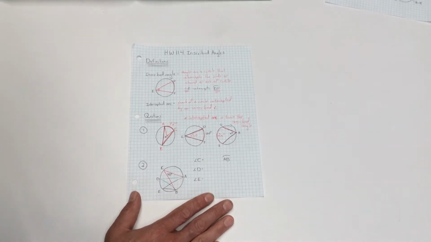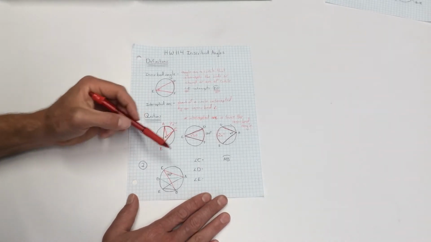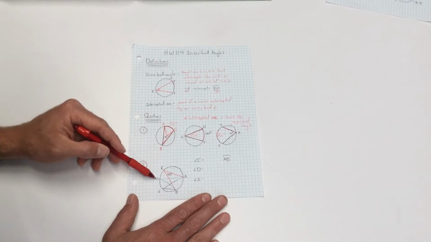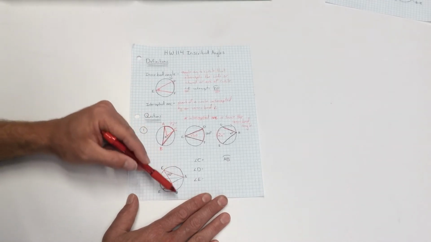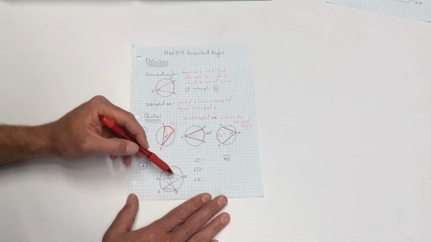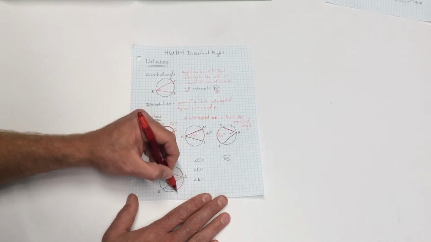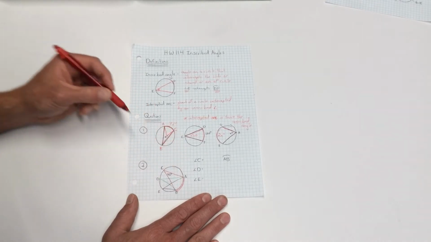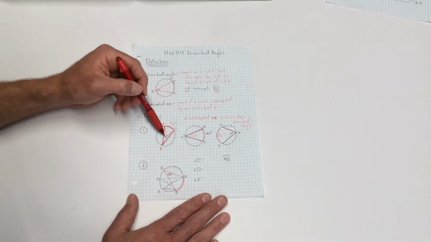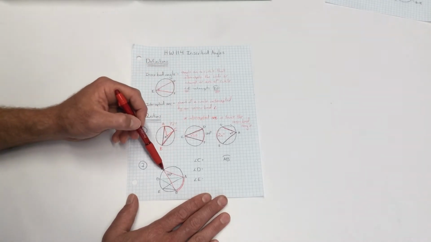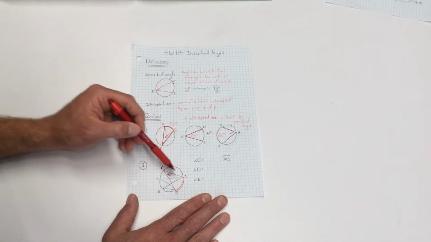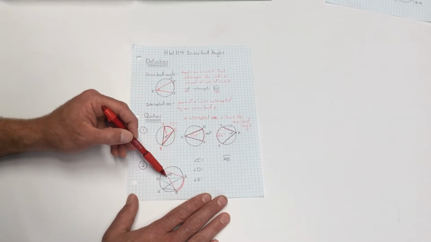Number 2, what is true about all of the inscribed angles if they intercept the same arc? Here we have 3 inscribed angles, C, D, and E, red, green, and black, and they all intercept the same arc AB. If each of these angles covers the same arc, then these must be the exact same angles.